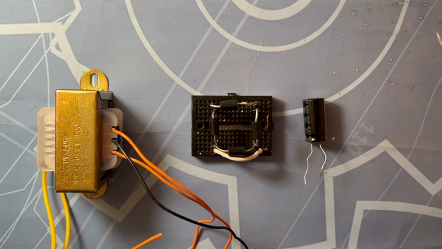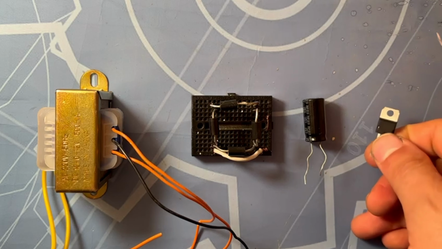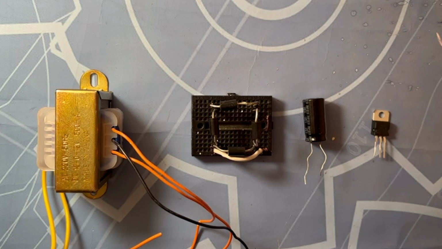Finally, we add our regulator to reduce the DC voltage from 18 volt to 5 volt DC. Now we will start understanding how we can use these components, how they work and how to connect them. Now we will start explaining the diode.